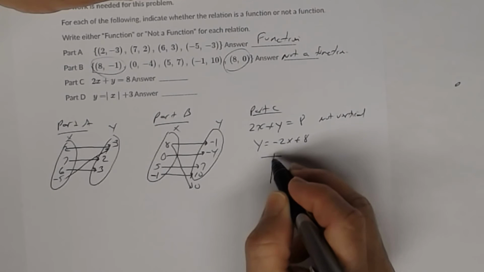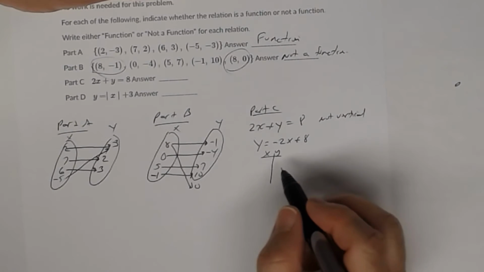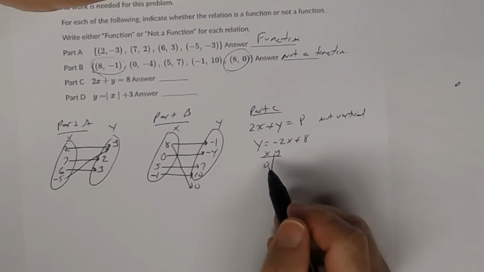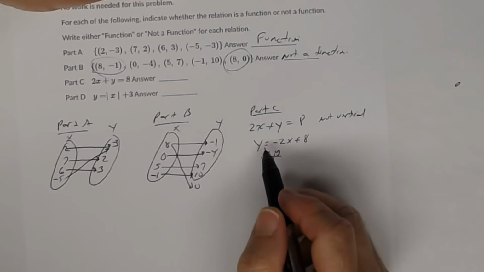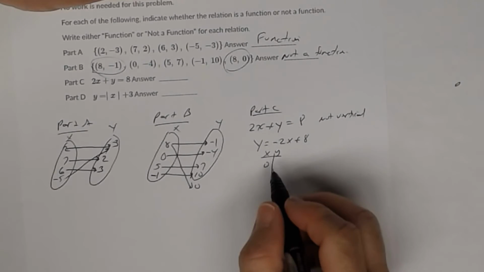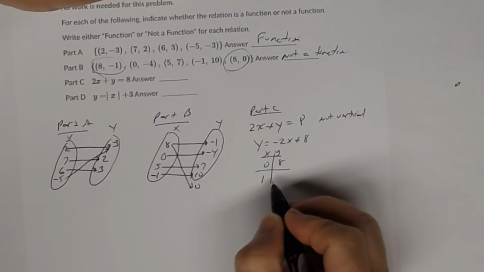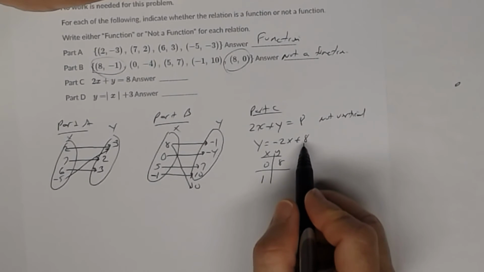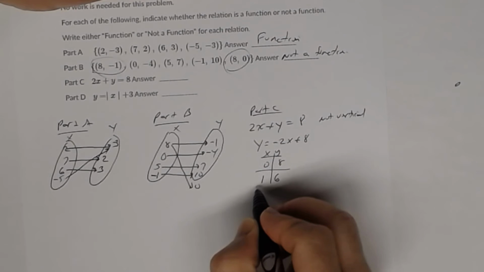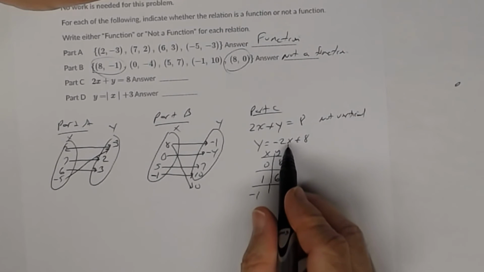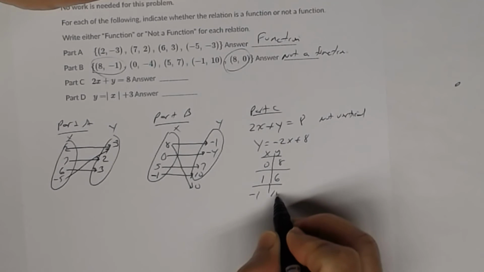And you could use a t-table. So there are multiple ways to do this. If you use a t-table, when x is 0, using the definition of function, for each x coordinate, it's got to be one y coordinate. When x is 0, -2 times 0 is 0. 0 plus 8 is 8. When x is 1, -2 times 1 is -2. -2 plus 8 is 6. When x is, let's say, -1, -2 times -1 is a positive 2. 2 plus 8 is 10.